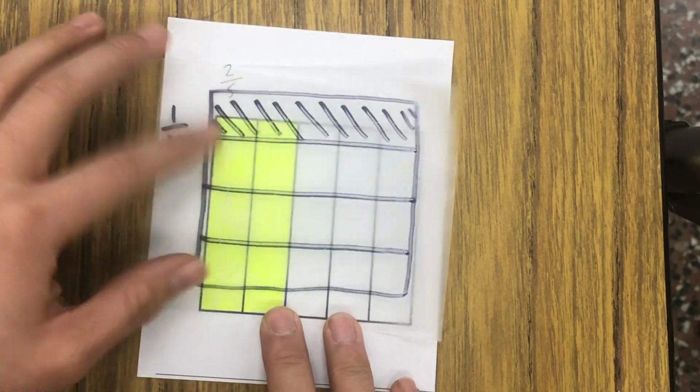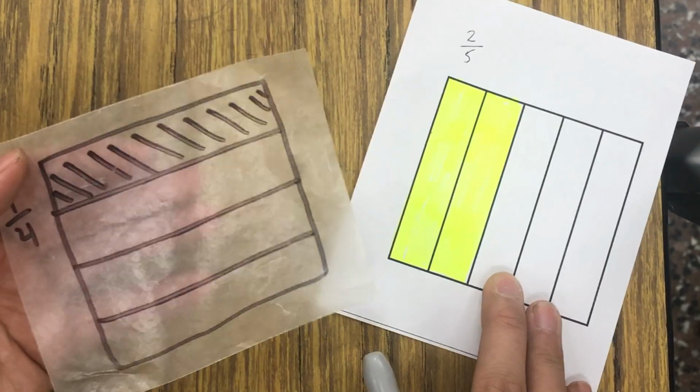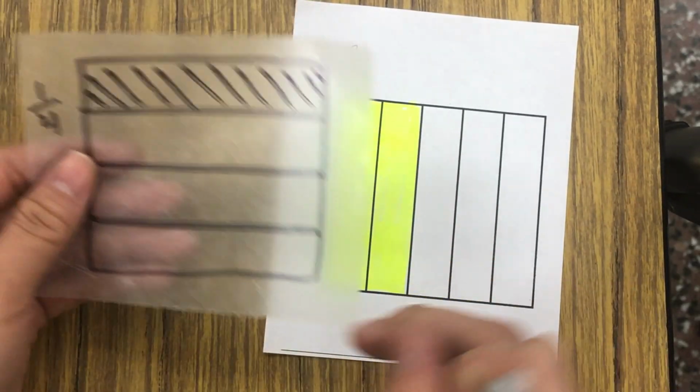Okay, so that is one way for you to do this. I will always have this type of paper for you to use if you need to use it for a test or a quiz or homework, whatever it is. Just come ask me for some of this patty paper.